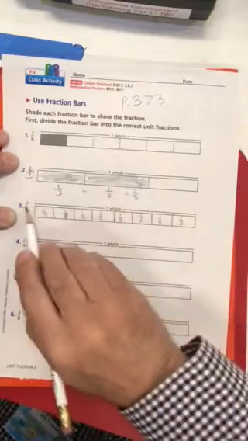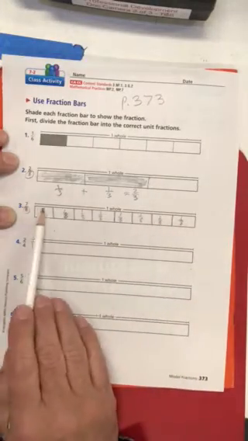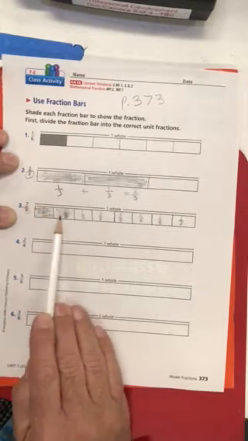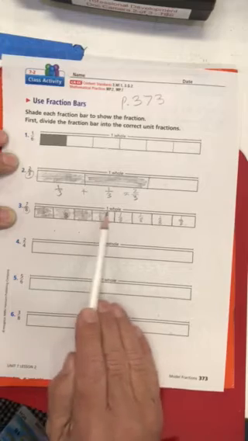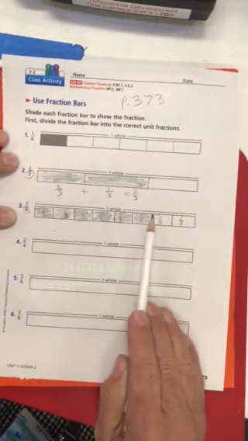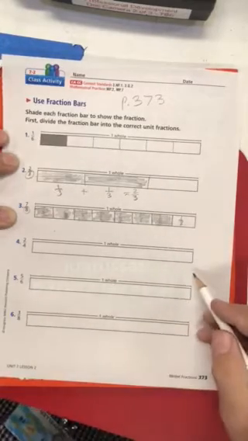You wanted me to shade in 7. Well, I know there's 8 altogether, so I'm shading in all but 1. Here's 1, 2, 3, 4, 5, 6, 7. I shaded in 7 out of 8.